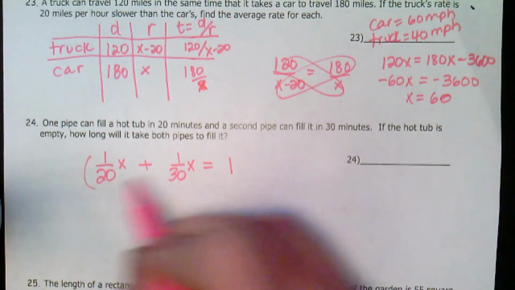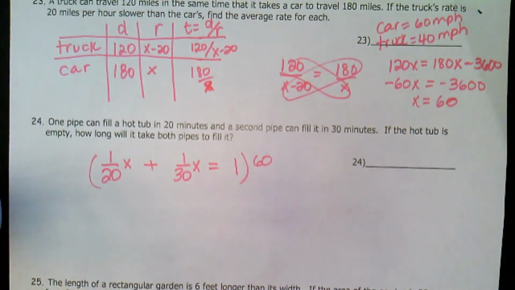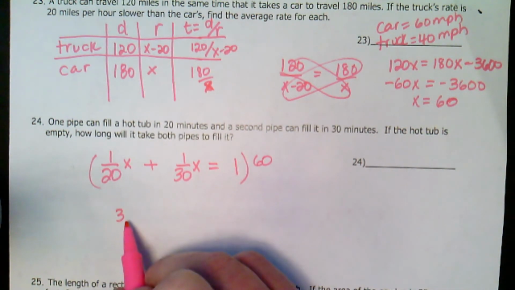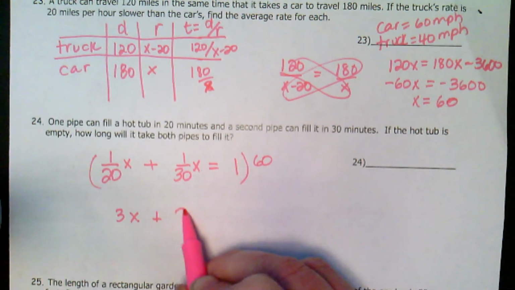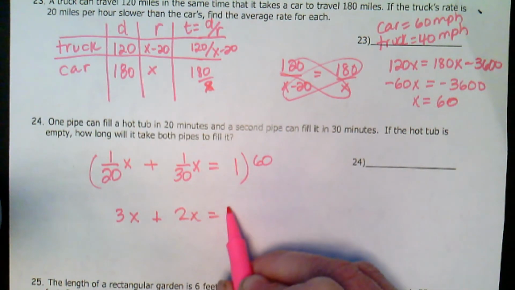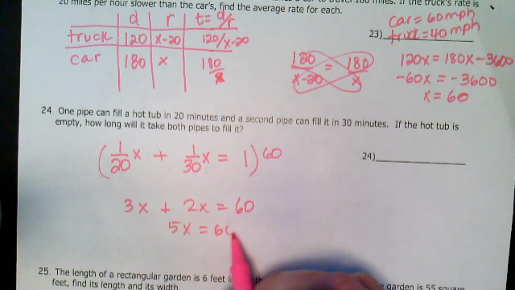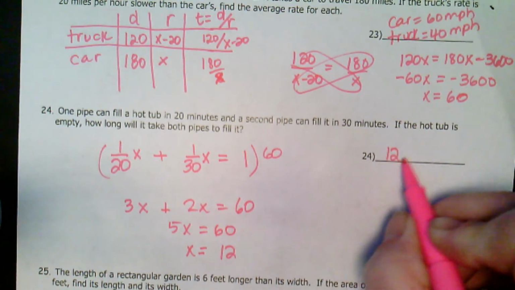Alright, to be able to solve this, we want to get rid of our fractions. So we're multiplying by an LCD. So when I multiply this by 60, I'm left with 3. When I multiply this, I'm left with 2. And then don't forget your 1 gets multiplied. 5x equals 60. And x equals 12. And this is minutes.